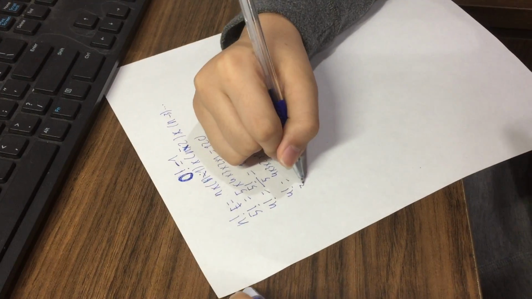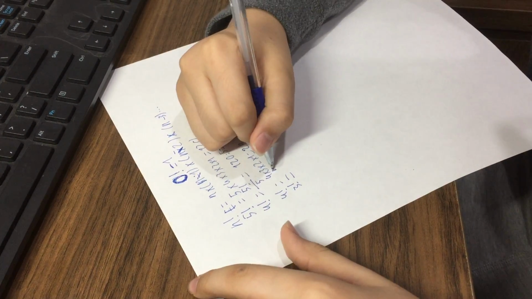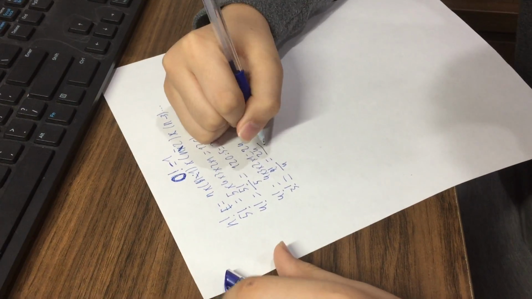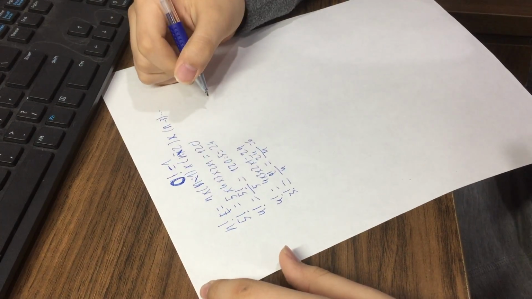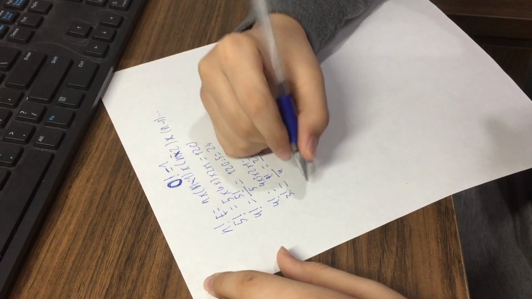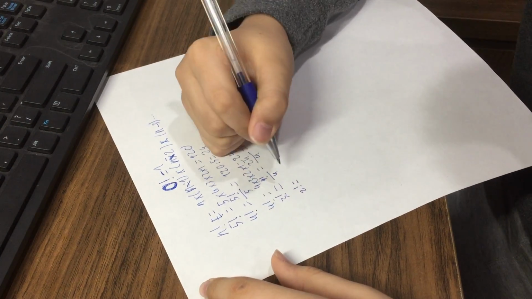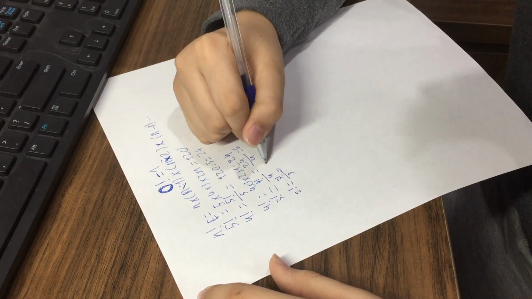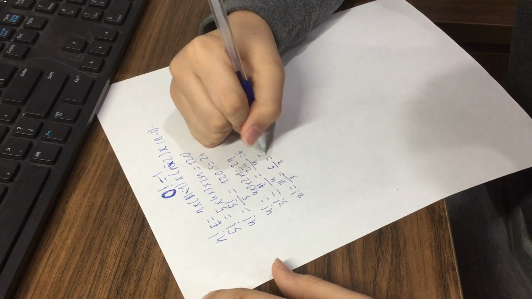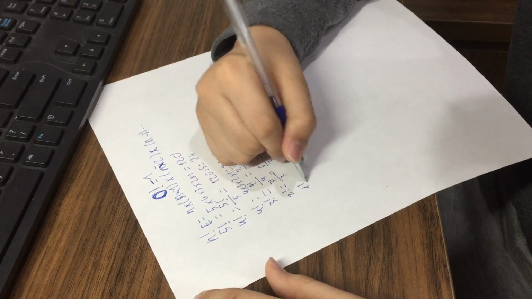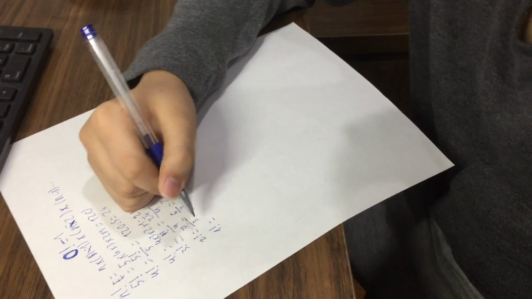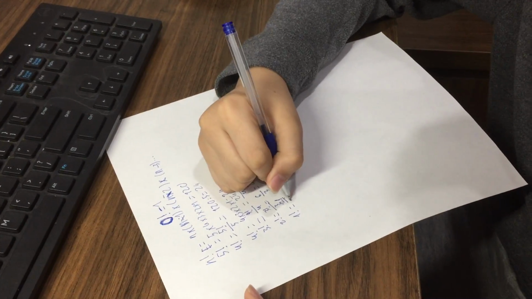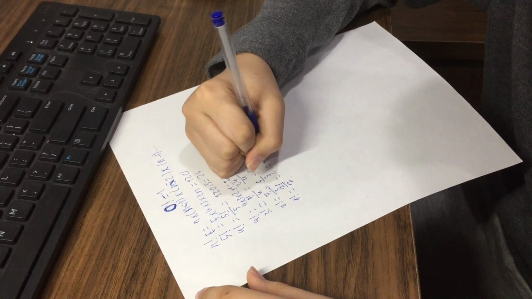Now 3 factorial is equal to 4 factorial divided by 4, and that is 24 divided by 4, that is 6. So 3 factorial equals 6. What about 2 factorial? It is equal to 3 factorial divided by 3. 6 divided by 3 equals 2. 1 factorial is equal to 2 factorial divided by 2, and 2 divided by 2 equals 1.